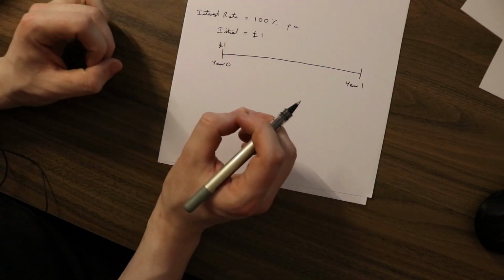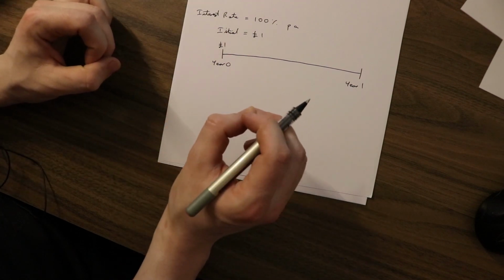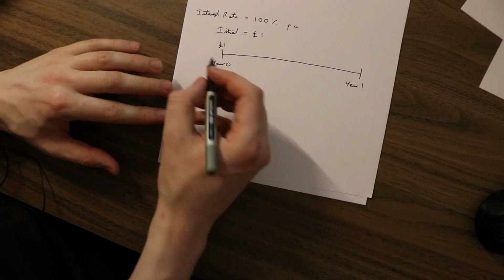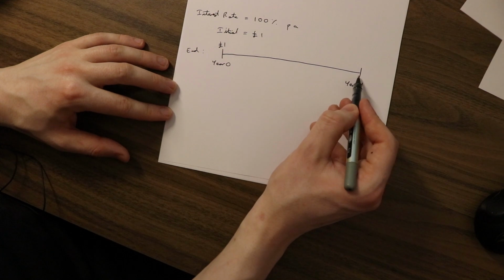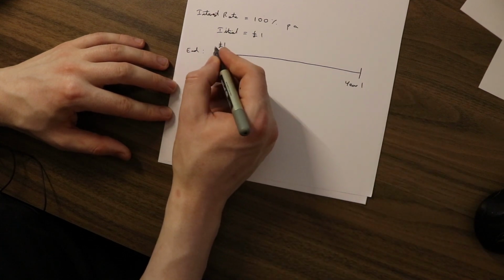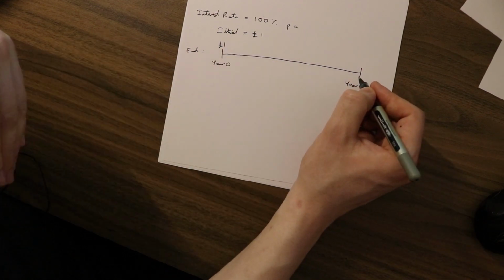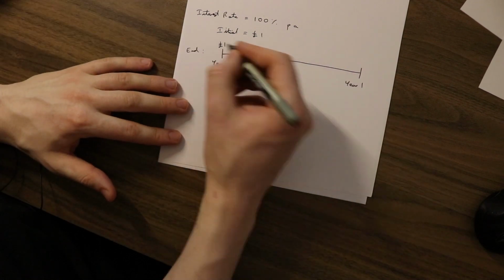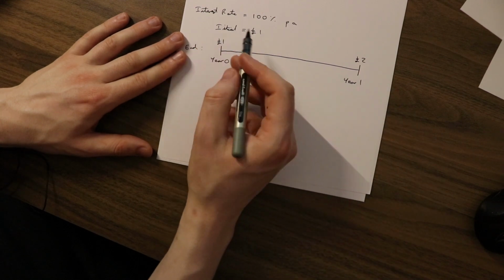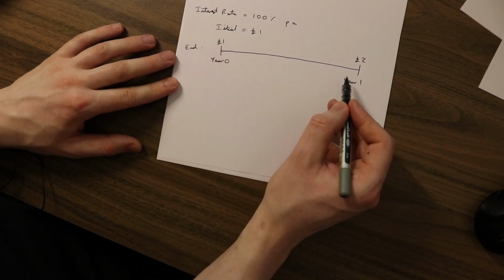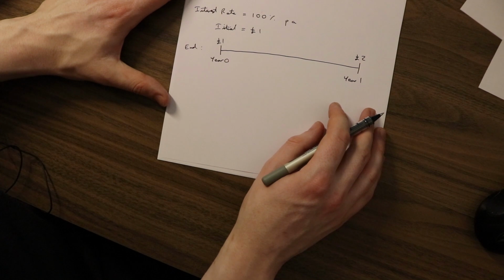Now notice that I haven't specified when this interest rate is applied. So let's suppose it's applied at the end of the year. So if I start off with £1, at the end of the year I'm going to get 100% of whatever I put in. In other words, I'll end up with £2 at the end. So this would satisfy this.